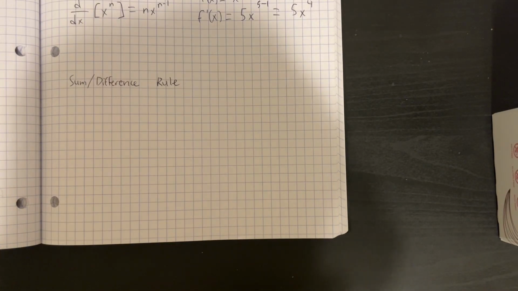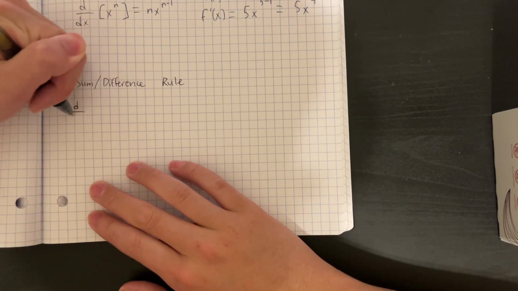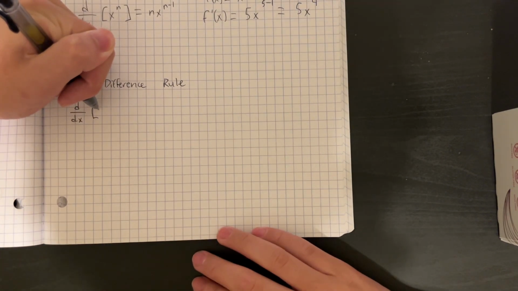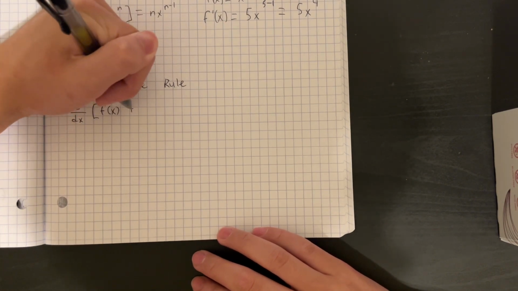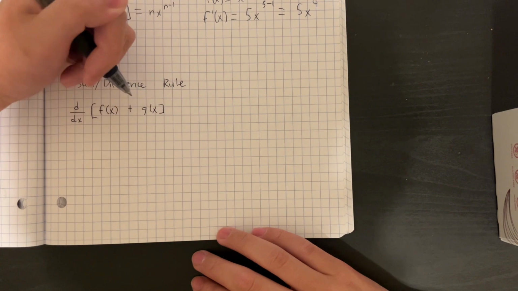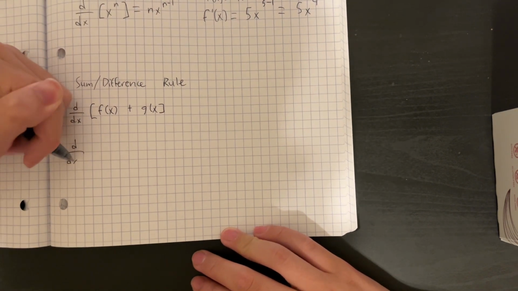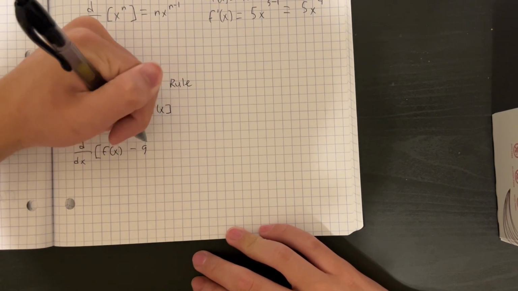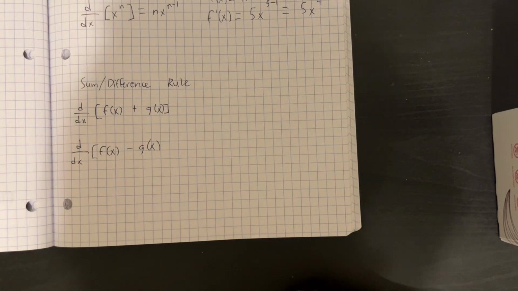Now let's look at the sum and difference rule. We find ourselves taking the derivative while adding two different functions, such as f of x and g of x, or subtracting them. We would do this by taking the derivative of both of them.